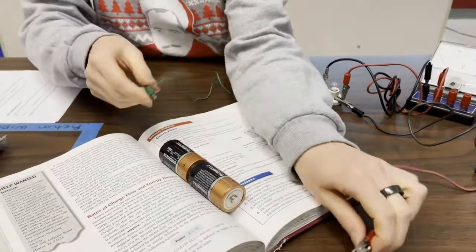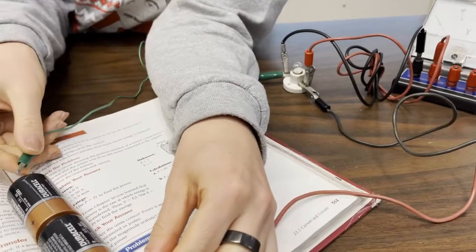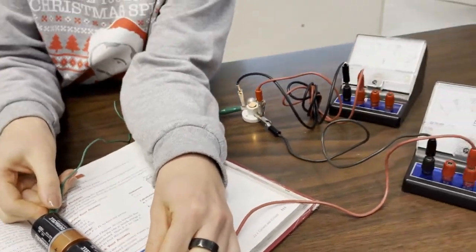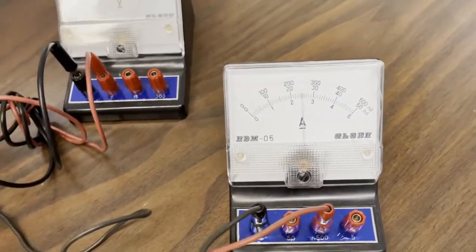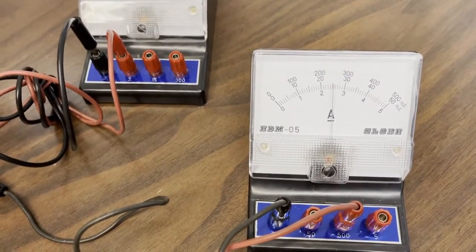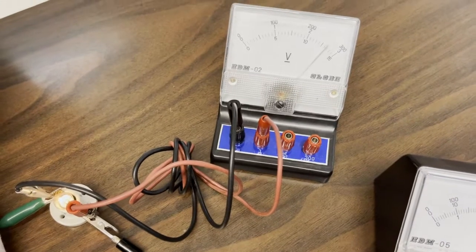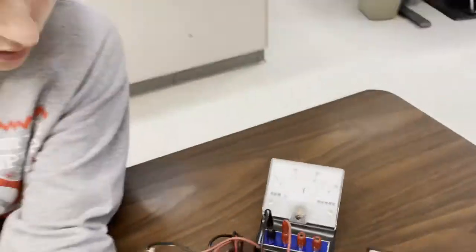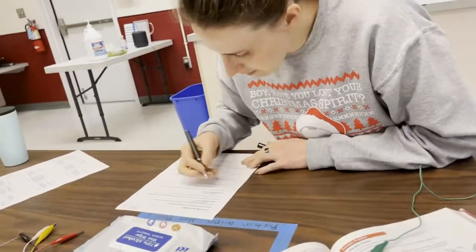Okay, so now using two cells, light the bulb again, and measure the current and the potential difference. So we're going to stick these two together. Ooh, look at that. It's brighter. And let's call that 250 milliamps and 2.6 volts. Okay, so 250 and 2.6.